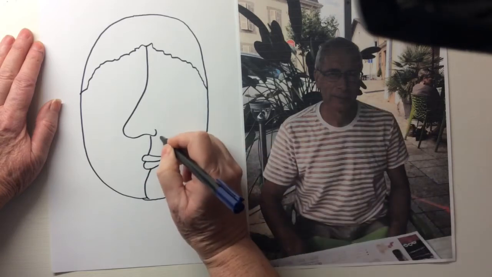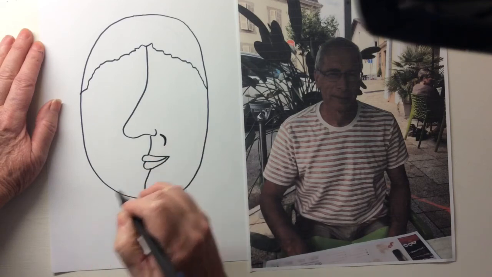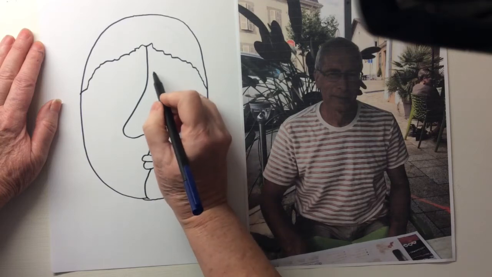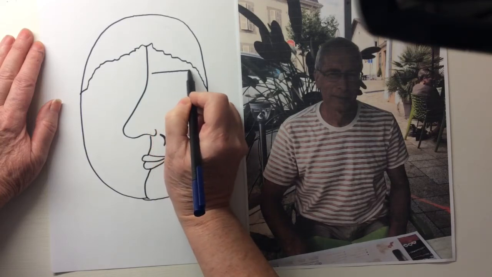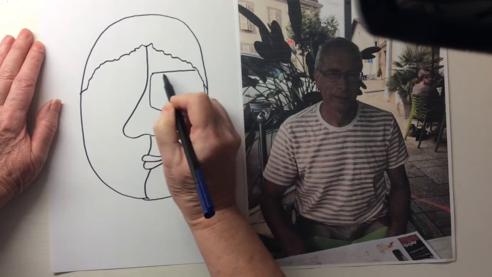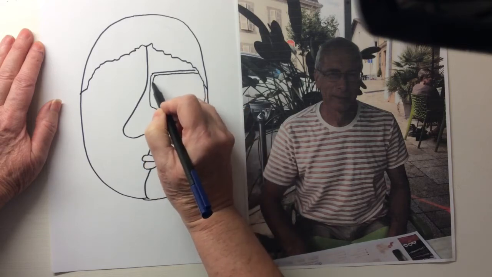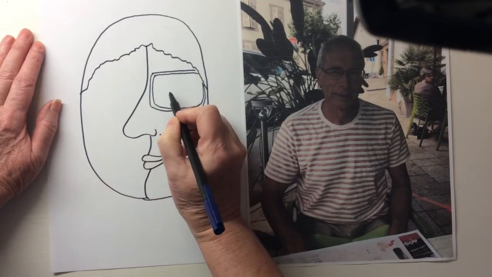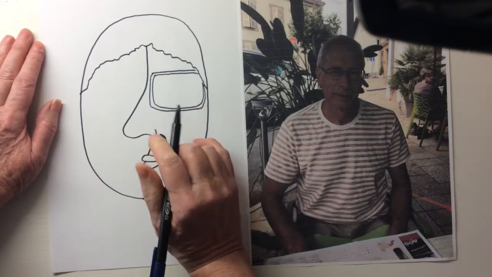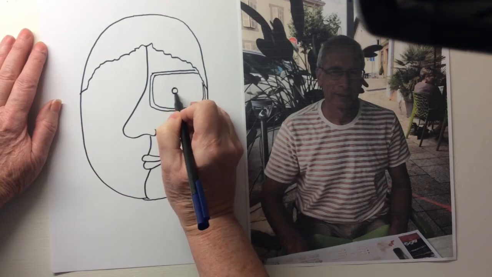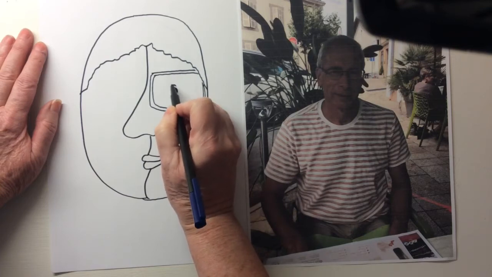At the side of his nose, he's got some dents, and he's also wearing glasses, and I think I can definitely use them to make my portrait look more like him, but also more interesting. So I can take the shape of his glasses and put that in. And then I think I'm going to put a front-facing eye on this side and a side-facing eye on this side, just to make it look even more confusing. I'm going to start with the centre of the eye.